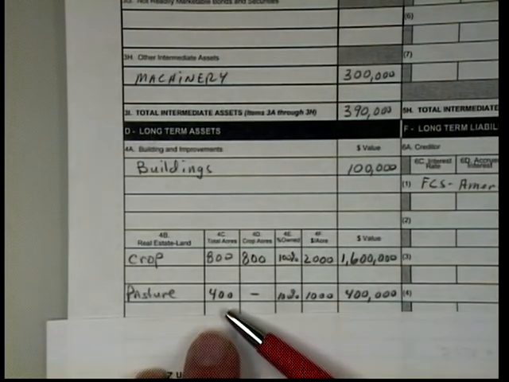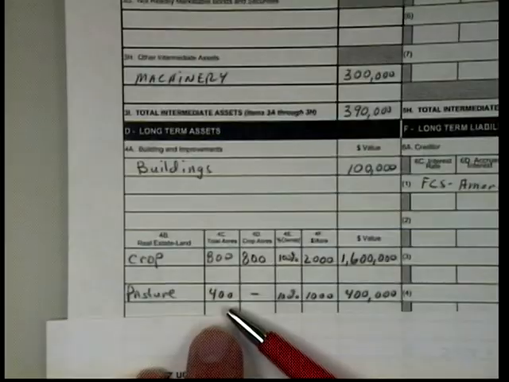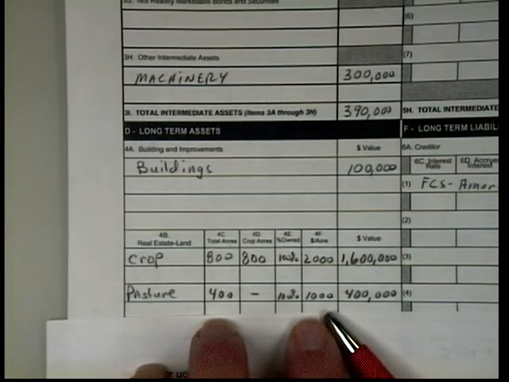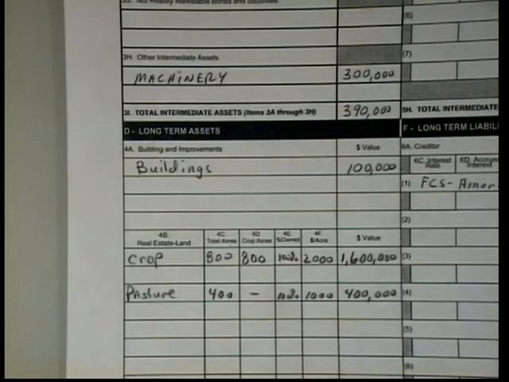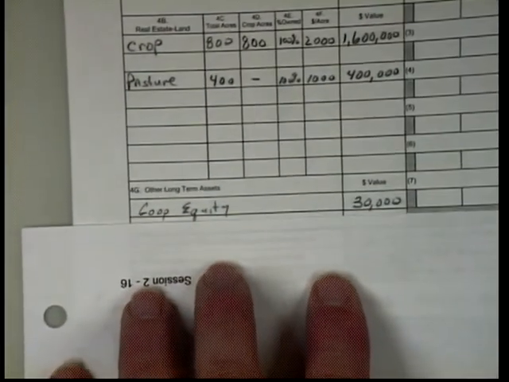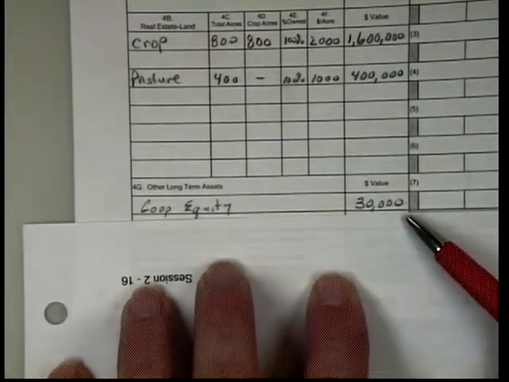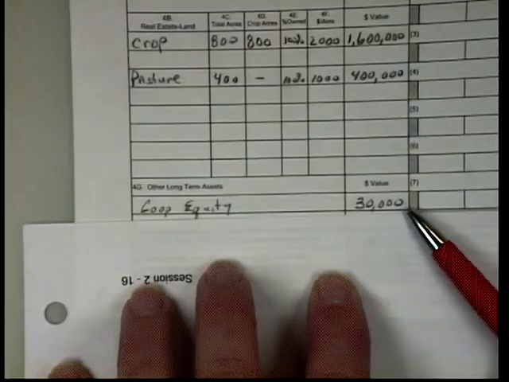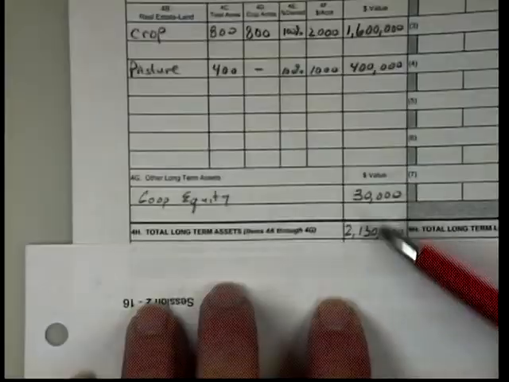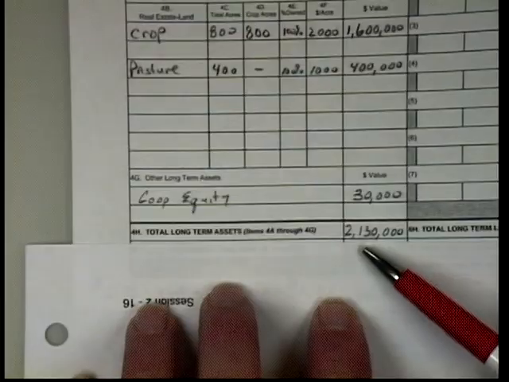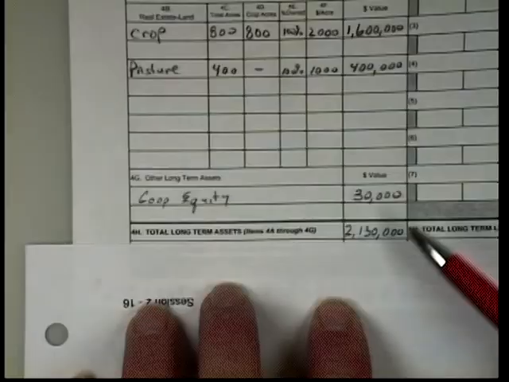Now I have my pasture, 400 acres. And I put $1,000 an acre on pasture, thinking that market value is about $2,000, so that's $400,000. And I got some long-term or co-op equities that I will not collect unless I reach a certain age or pass away. So that's $30,000 of equity. So my total long-term would be the buildings, the crop, the pasture, the equity, $2,130,000 total long-term.